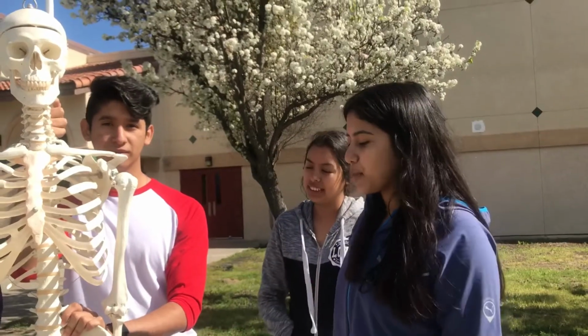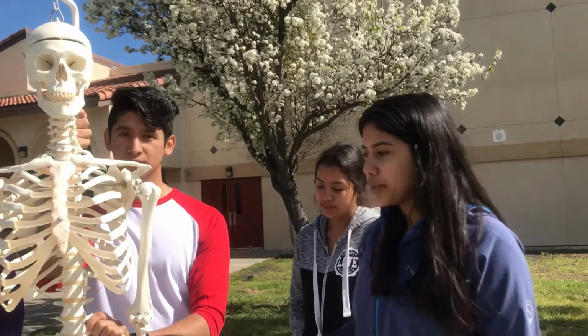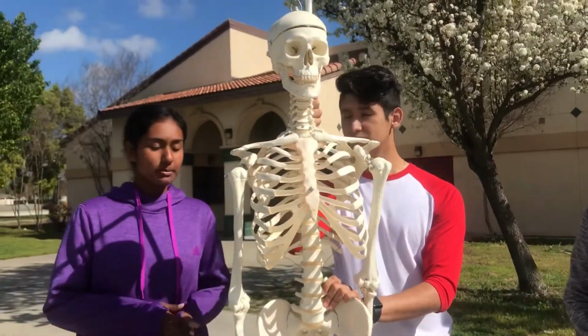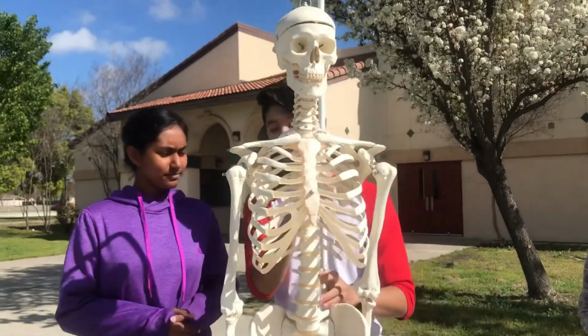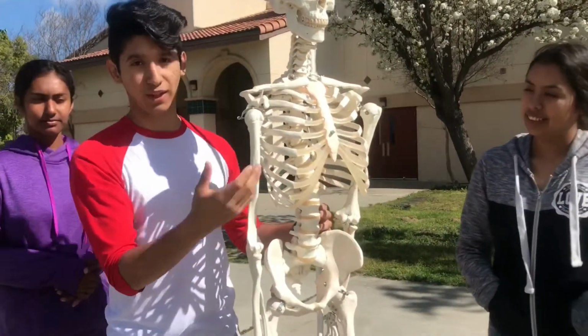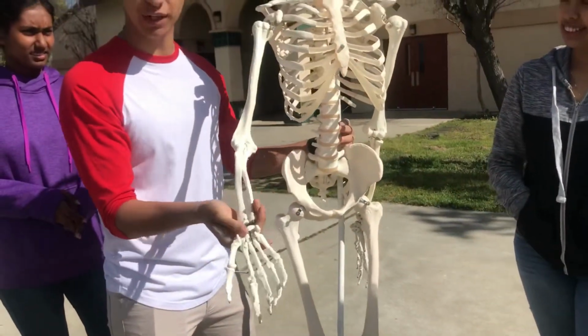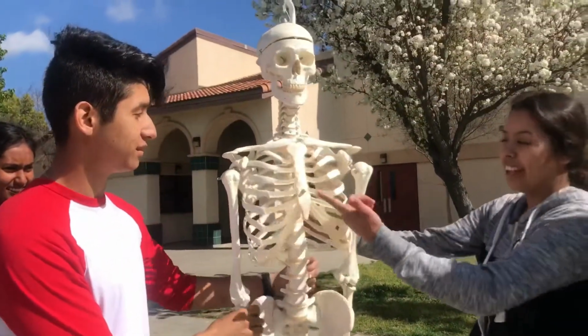So the skeletal system is one of the most important parts of your body, and you must keep your body active so your bones can stay healthy. There are four different shapes of bones. For example, there are long bones, which, as the name goes, are really long. There are short bones, which are, as you can see, really short. And there are also flat and irregular bones.